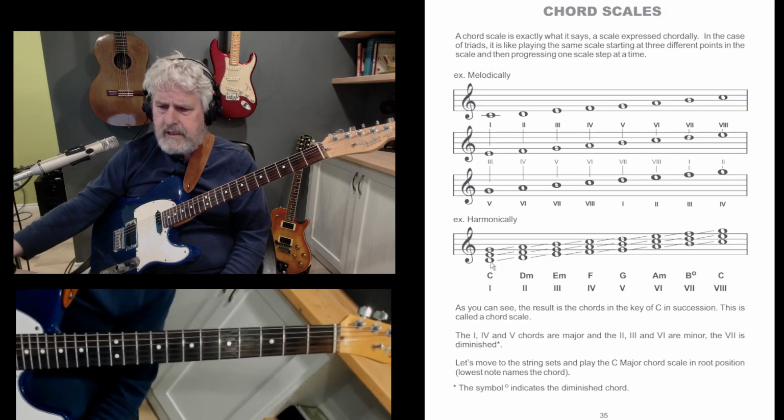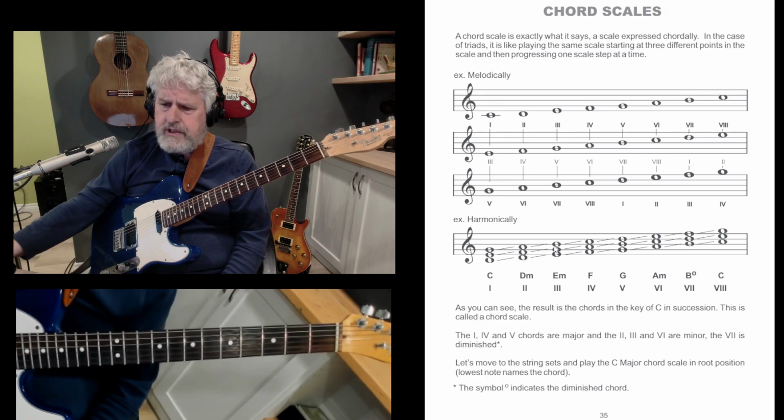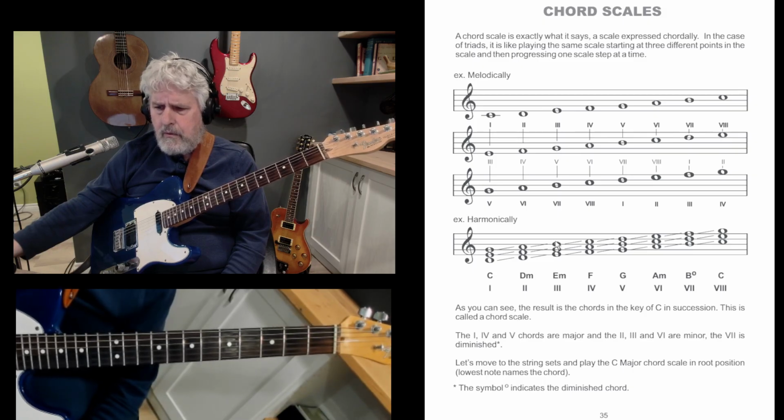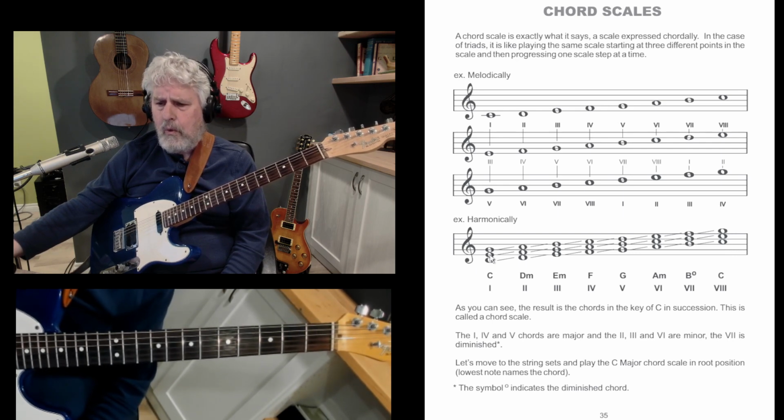C, E, and G, a C major chord, D, F, and A, D minor chord, E, G, and B, an E minor chord. All we're doing is using just the notes of the scale, right? F, A, and C, G, B, and D, A, C, and E, B, D, and F, and again, C, E, and G, like we started an octave lower.